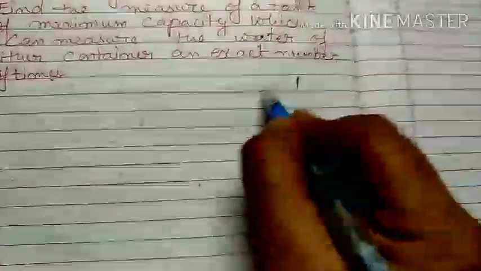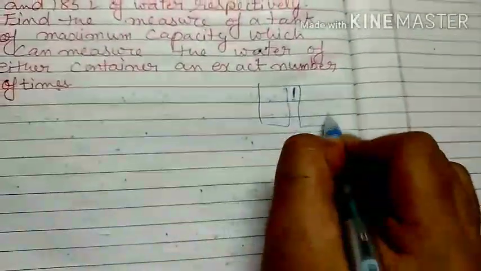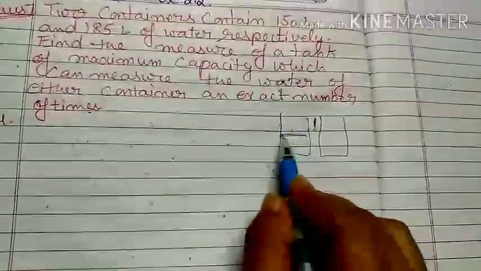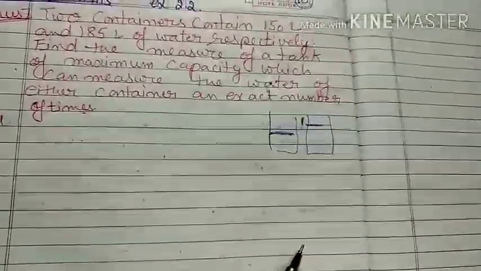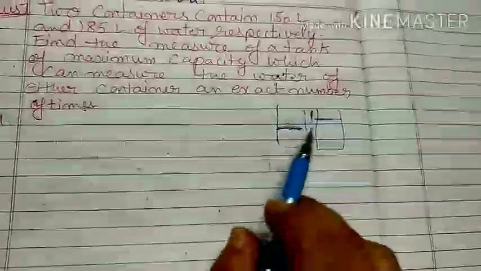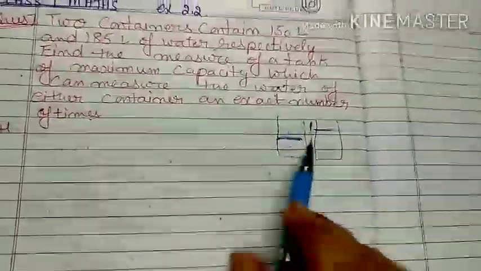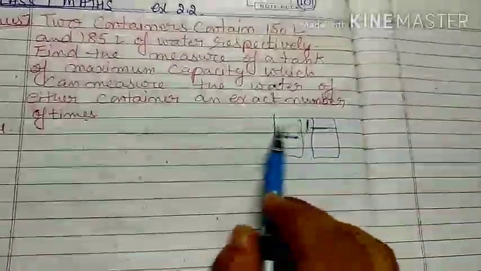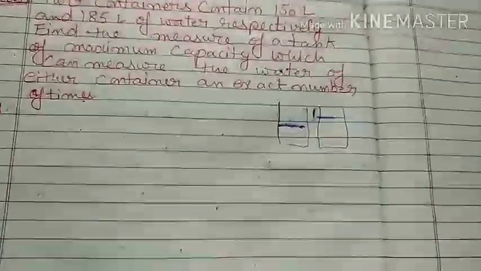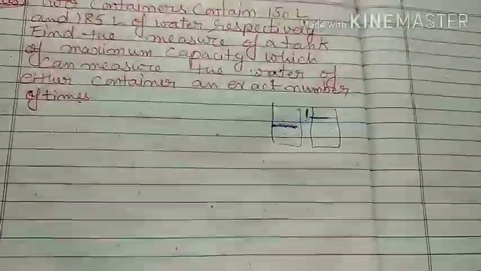Suppose I have these two containers. The first container is 150 liter, another container is 185 liter. So what is the maximum capacity you have to arrange in these containers? That means for both containers, an exact number of times the quantity of water will be there.